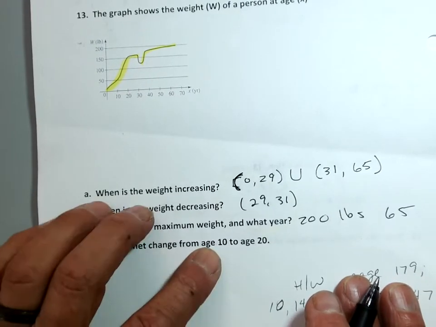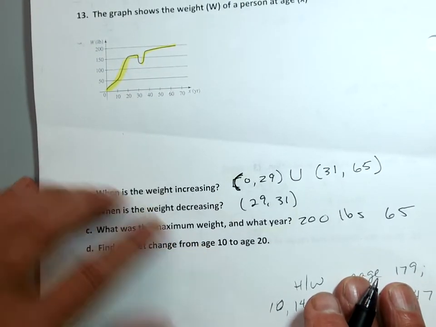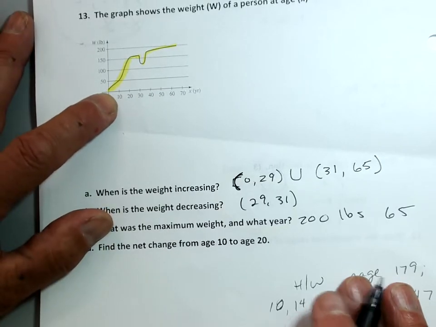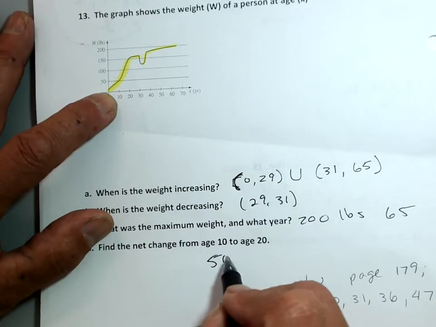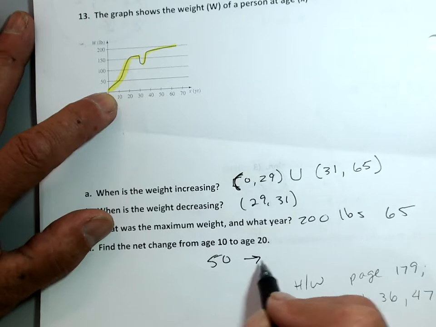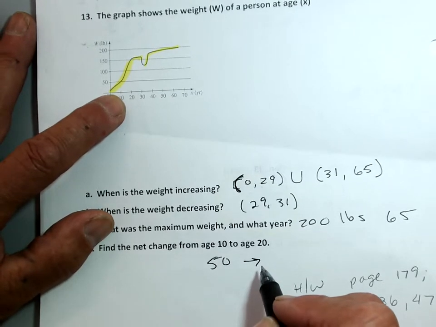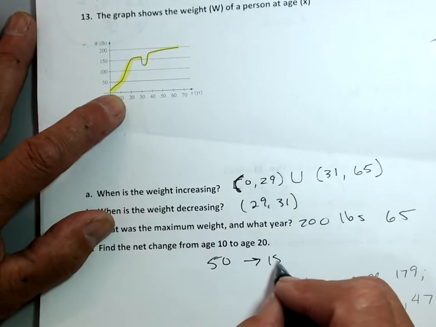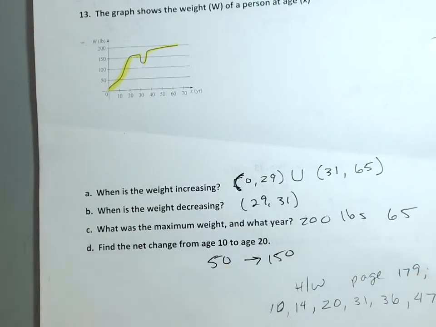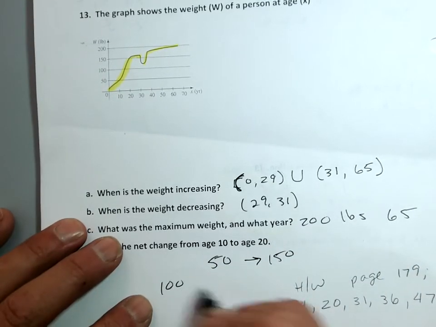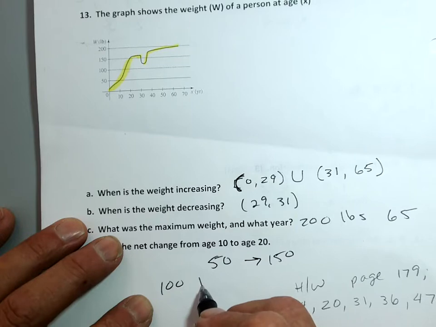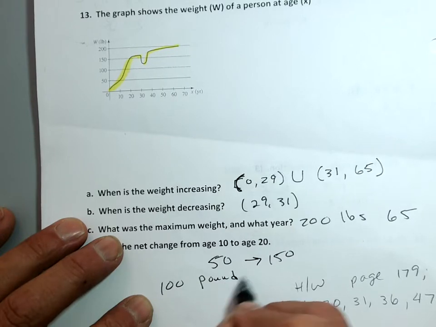And what was the change from 10 to 20? What is the weight at 10, and what's the weight at 20? Maybe 50 and 150. So my net weight change would be 100 pounds. Okay, what do you think?